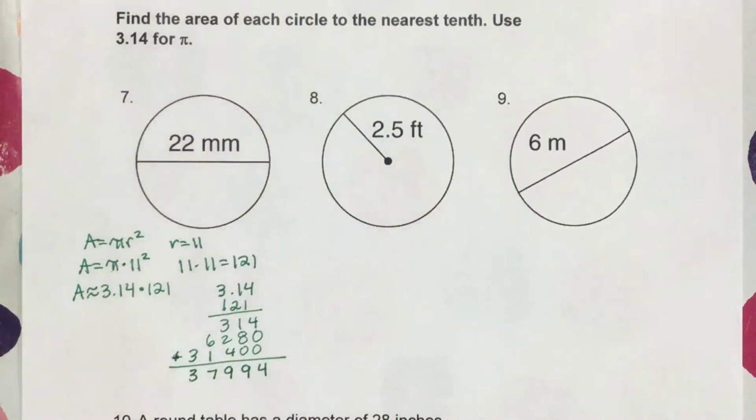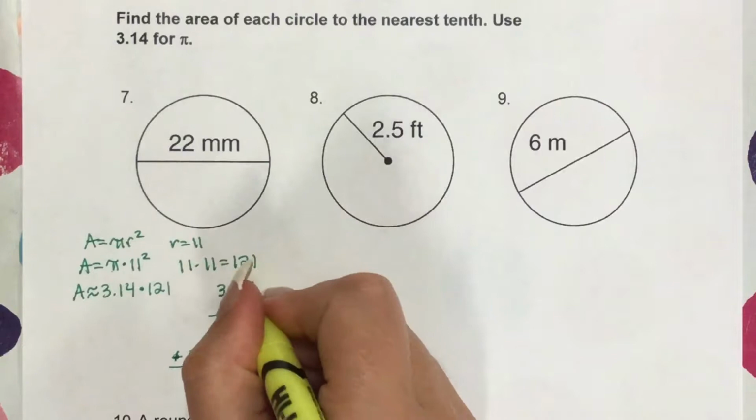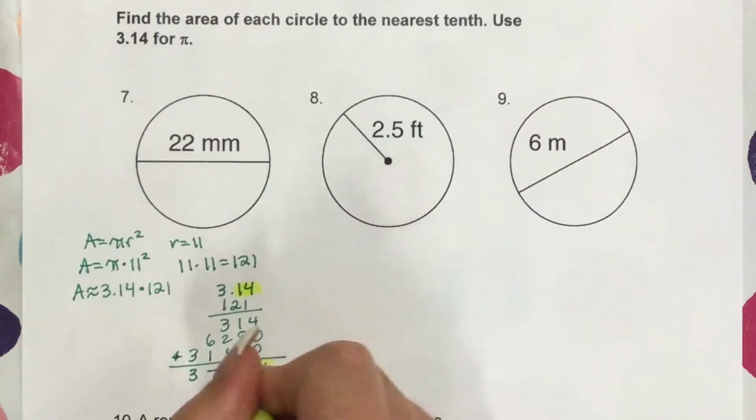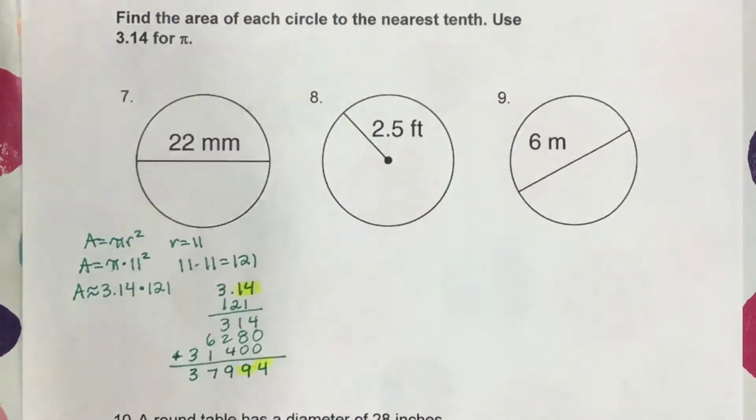Let's go ahead and count up the decimal places. There are 1, 2 in the problem, which means our answer is going to have 2. So it's going to be 379.94. We're rounding to the nearest tenth, which means we look here.